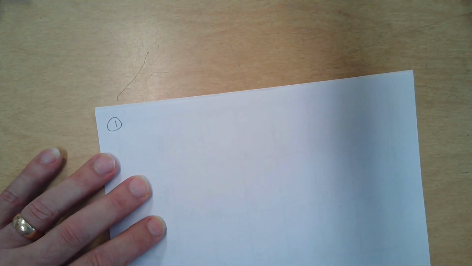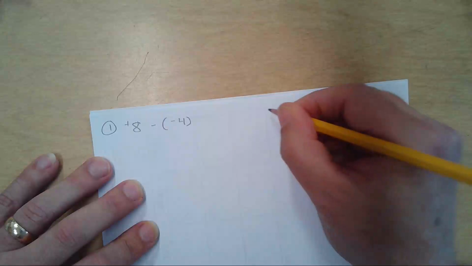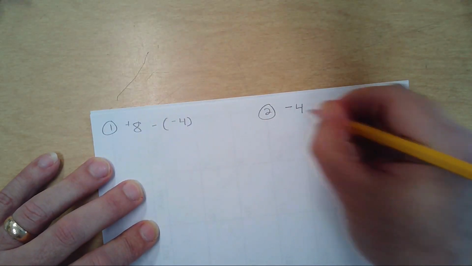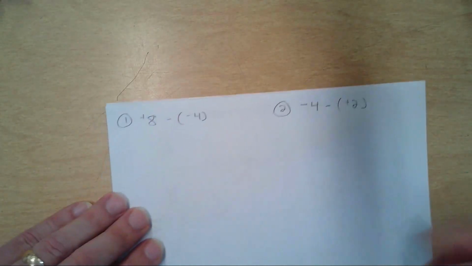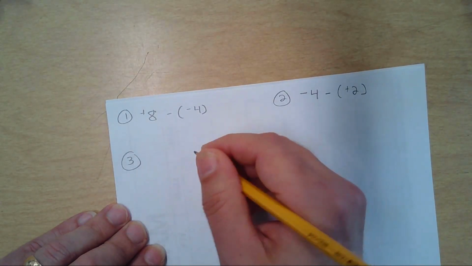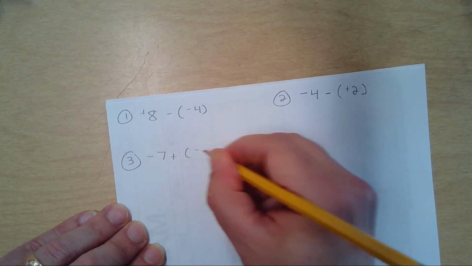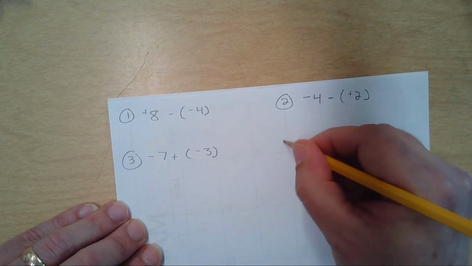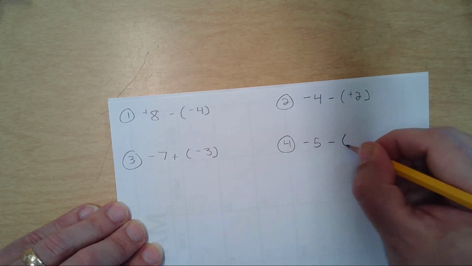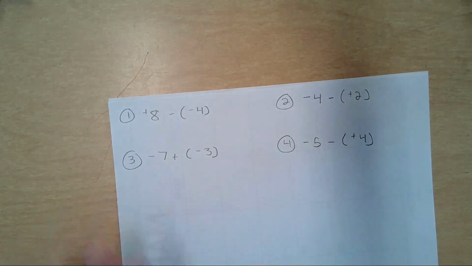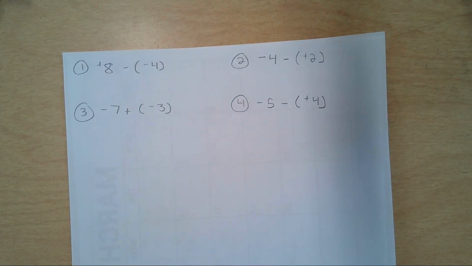So 12 problems. Ready? Positive 8 minus a negative 4. Number 2, negative 4 minus a positive 2. Number 3, negative 7 plus negative 3. Number 4, negative 5 minus positive 4. What was number 2? Negative 4 minus positive 2.